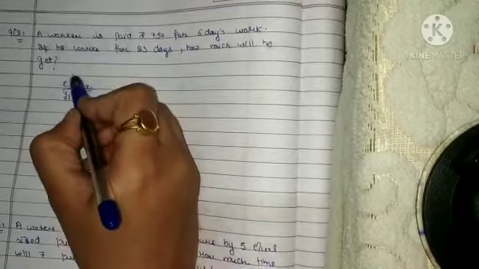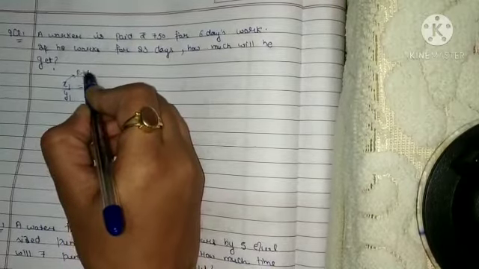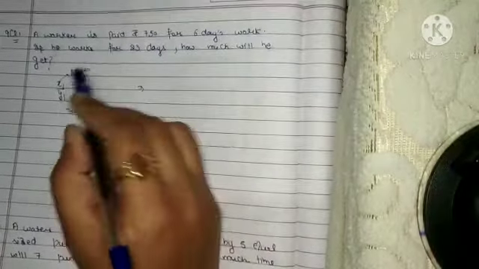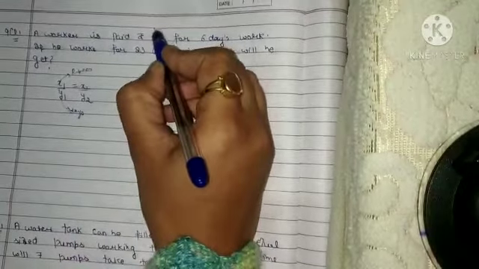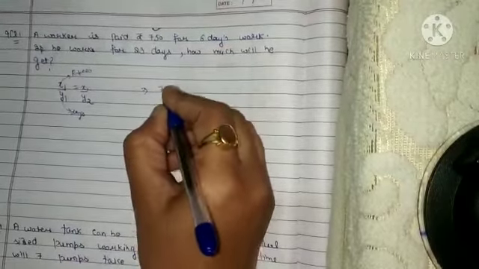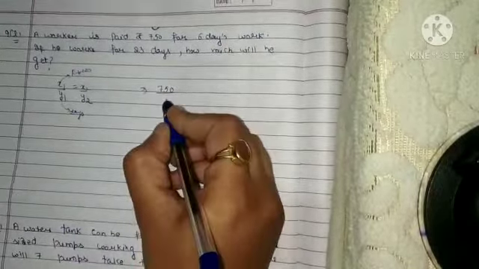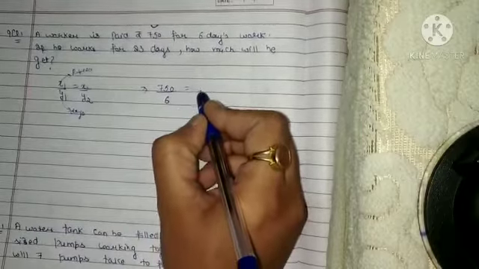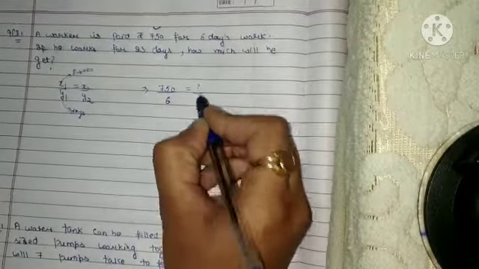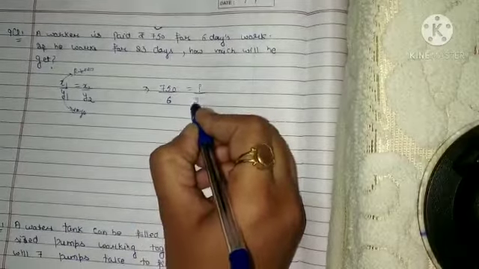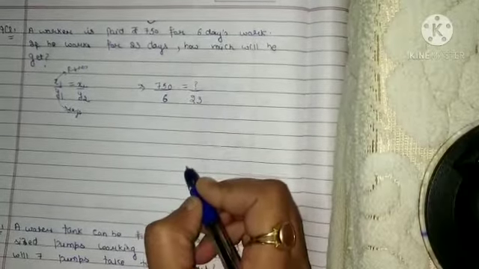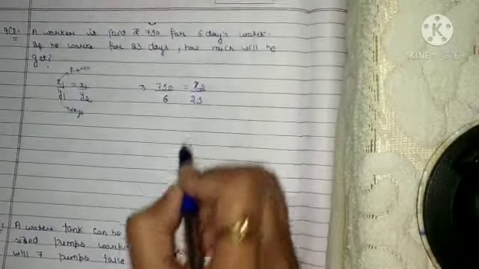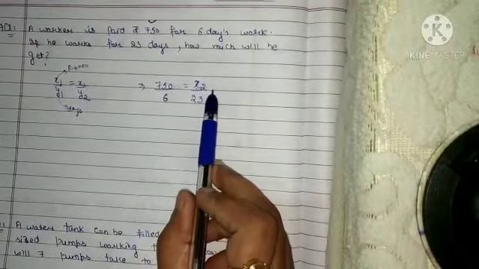Let us suppose x represents rupees and y represents days. So x1 represents rupees: when he gets 750 rupees, he works for 6 days. Then they ask how much money he will get when he works for 23 days. We do not know the money, so I write it as x2. So we have to find the value of x2.